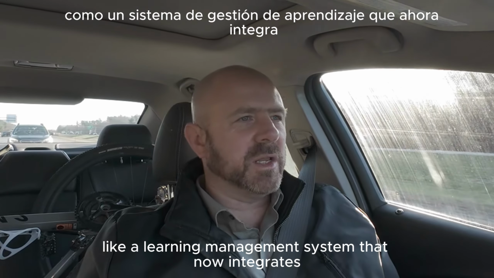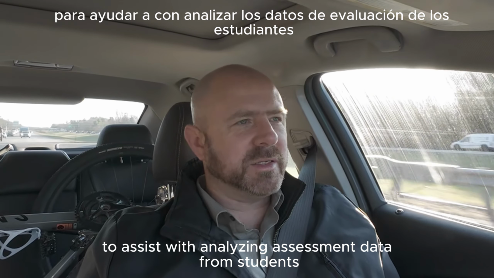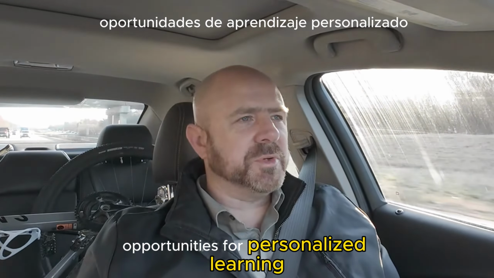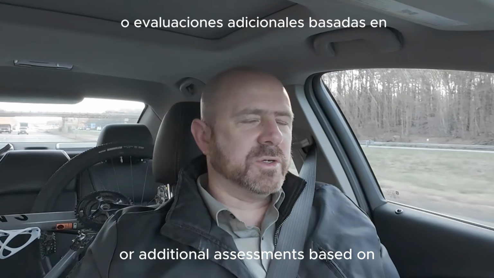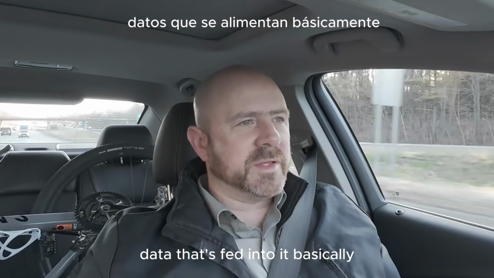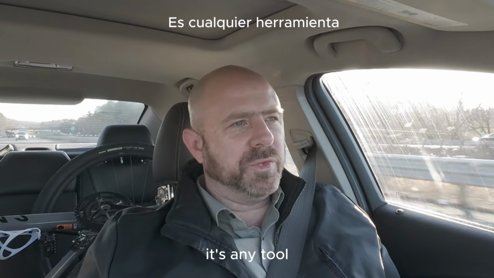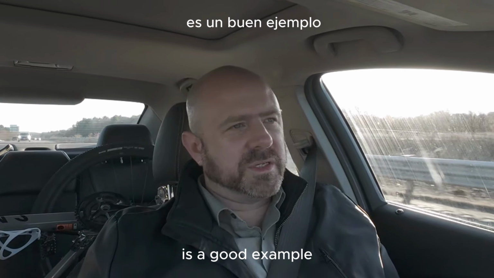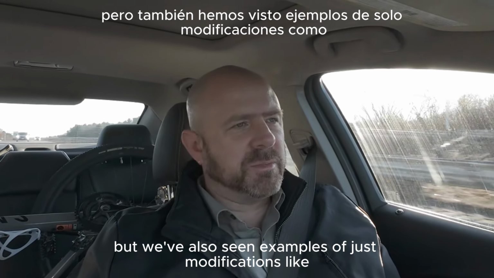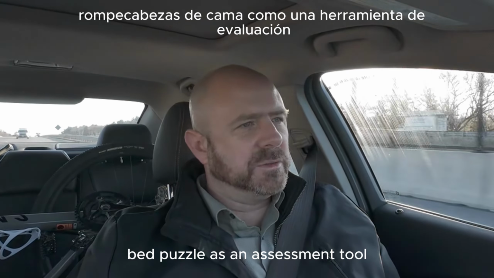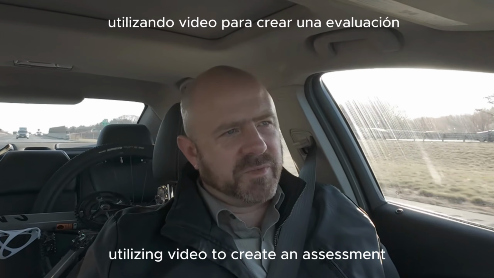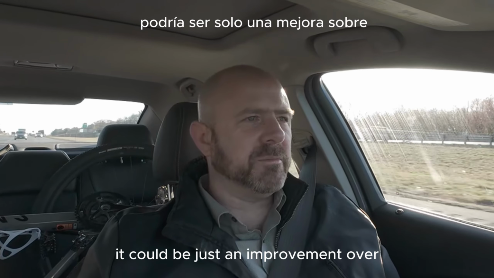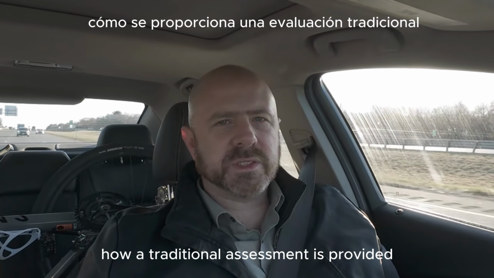So one example of this is a learning management system that now integrates AI to assist with analyzing assessment data from students, or utilizes it to help identify opportunities for personalized learning or additional assessments based on data that's fed into it. Basically, any tool that has been improved by the use of new technology is a good example. But we've also seen examples of just modifications, like Edpuzzle as an assessment tool, utilizing video to create an assessment. It could be just an improvement over how a traditional assessment is provided.